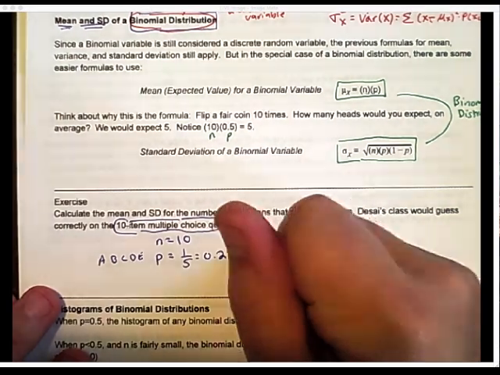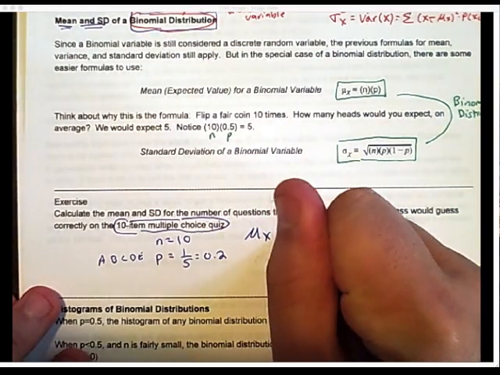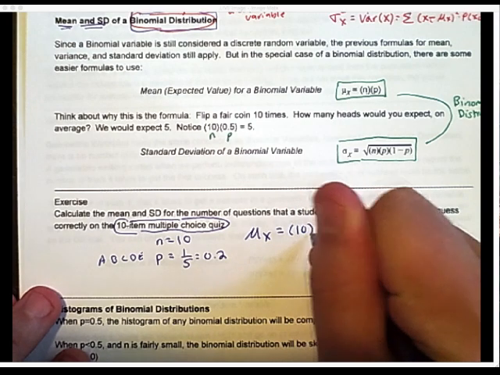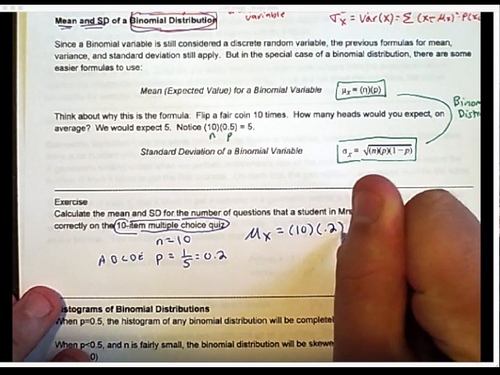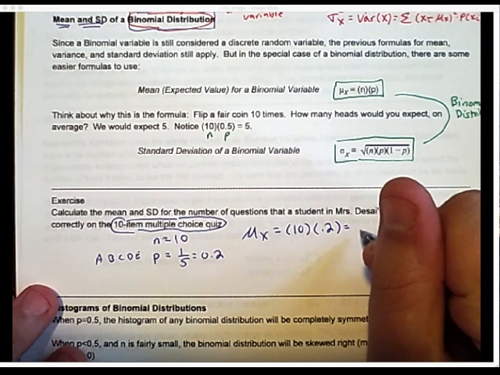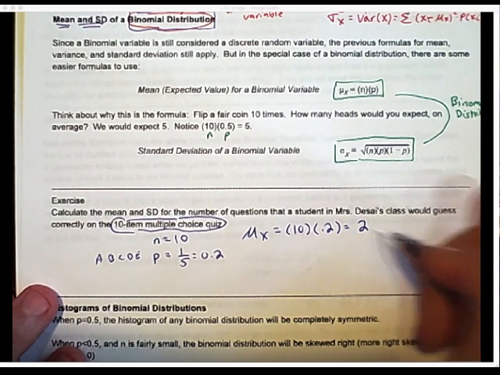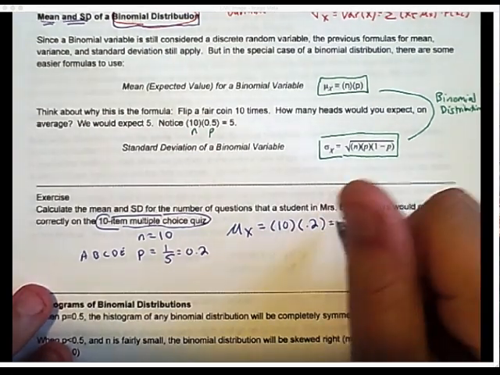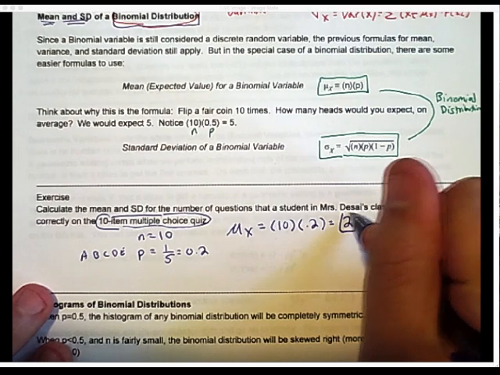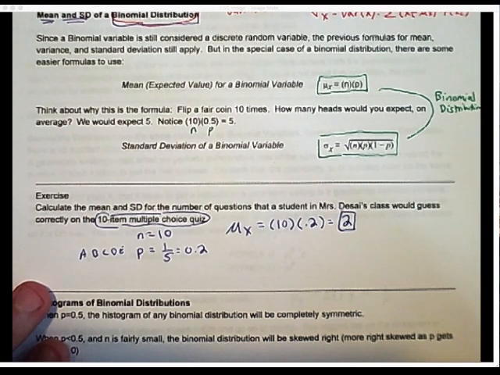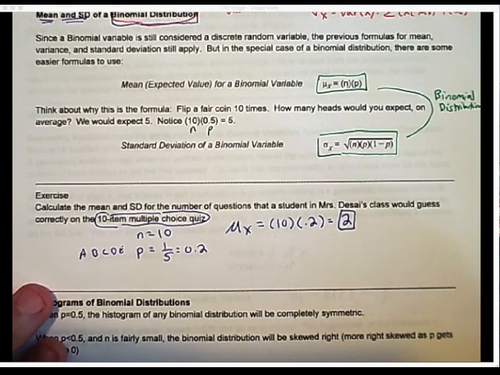So to find the mean, all we do is take 10 times 0.2, which is 2. On average, we would expect a student to get 2 correct just by guessing. So we found the mean.